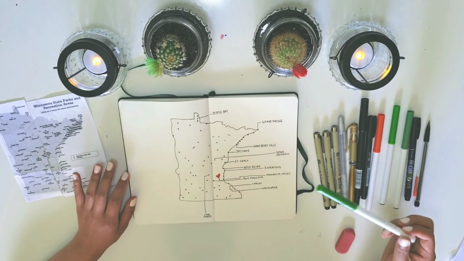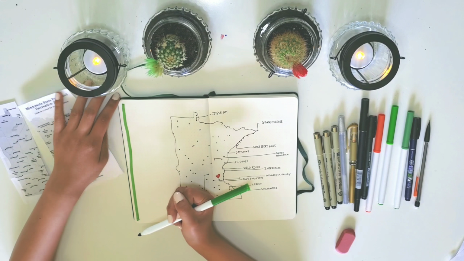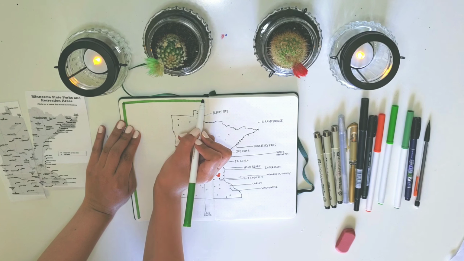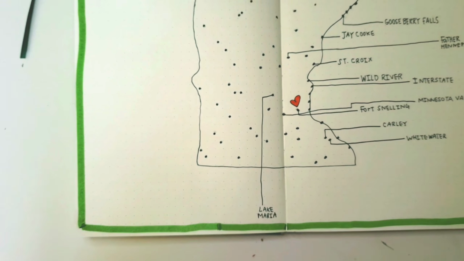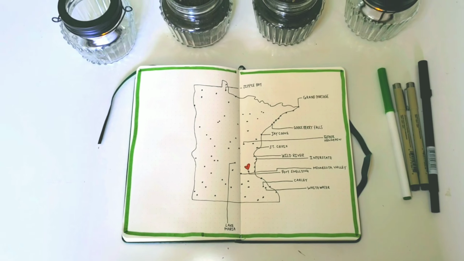But now that I'm done with all the state parks that I visited, I'm just gonna go around the notebook and around my journal with a green Super Tip marker just to give it some pop of color. This layout is very simple and easy, but it gets the job done and still leaves you room to either add some quotes or any fun stickers or washi tapes. And with that, my journal is complete. This page setup is very easy, but it's so eye-appealing, easy to do, and it's super cute.